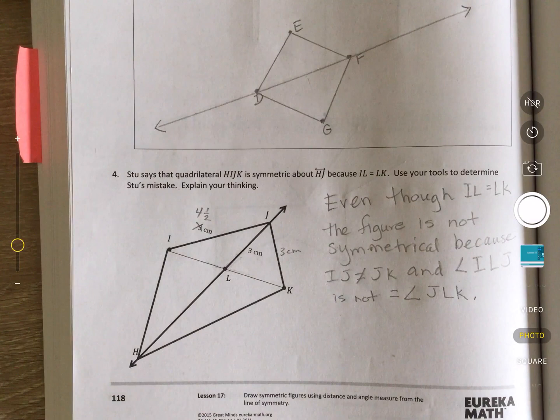And I say that because IJ is not equal to JK.